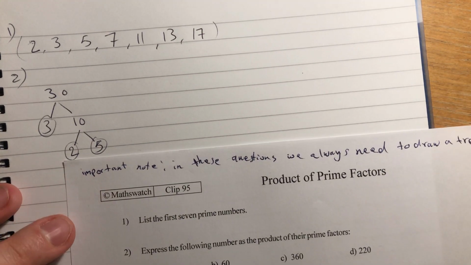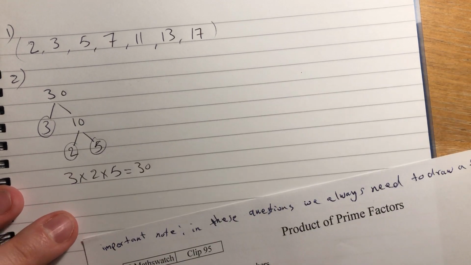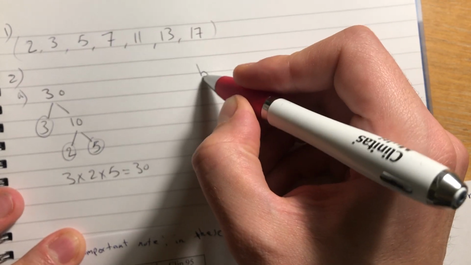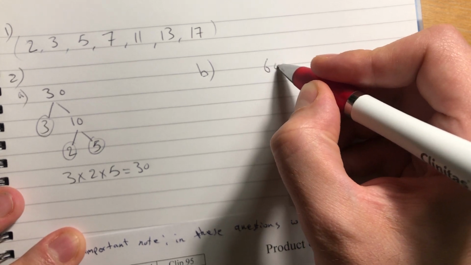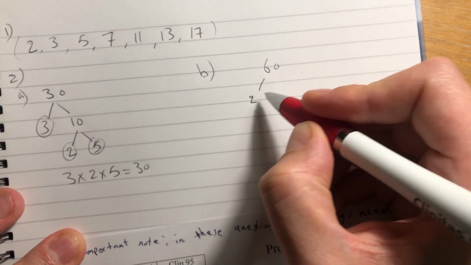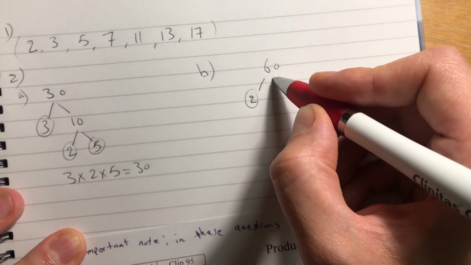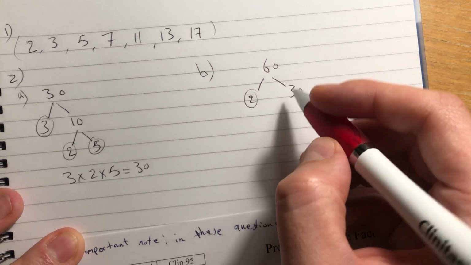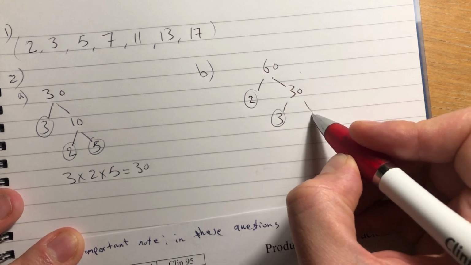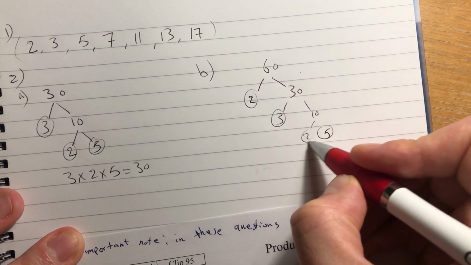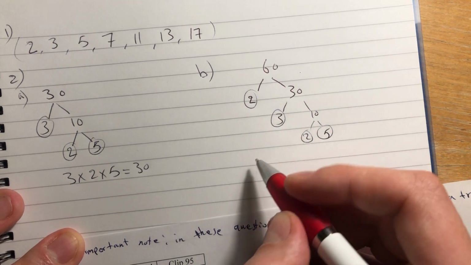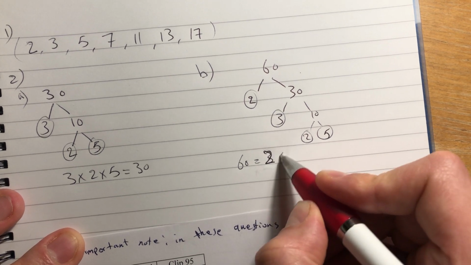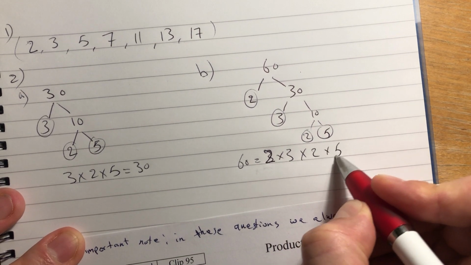Now we can take the second number, which is 60. So this is A, this is B here. For 60, we can start with 2, and this is prime. 60 divided by 2 is 30. With 30 we can use the same thing again, which is 3, and here 10, and then 2 and 5. And this will give us 60 equals 2 multiplied by 3, multiplied by 2, multiplied by 5.